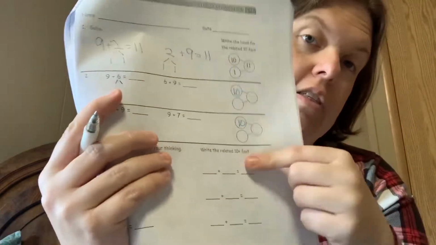So 9 plus 2, they broke the 2 into 2 parts, 1 and 1. They borrowed 1 to make the 9 a 10, and there was 1 left. They did the same thing when it was 2 plus 9. And then they took that information and they made the number bond. So 11 is our whole, 10 and 1 are our parts. So one part of each of number 2 and 3 is going to be 10. So we can go ahead and do that because that's where our 10 facts are going to go.